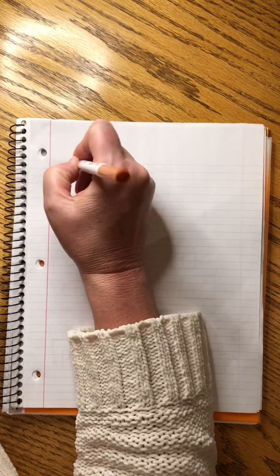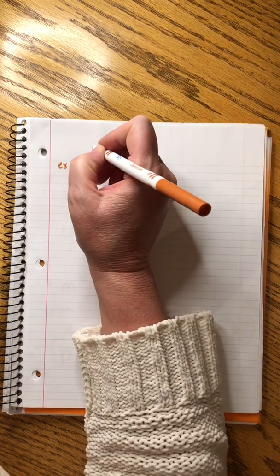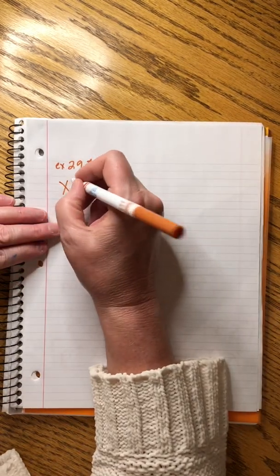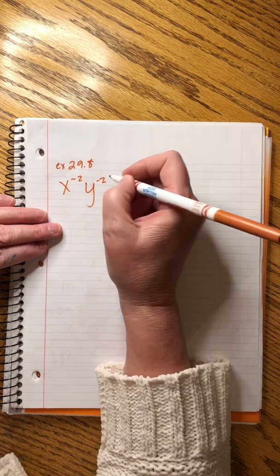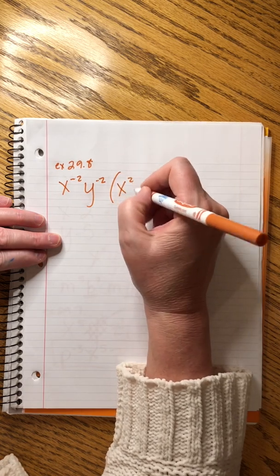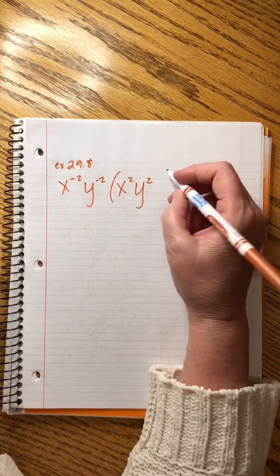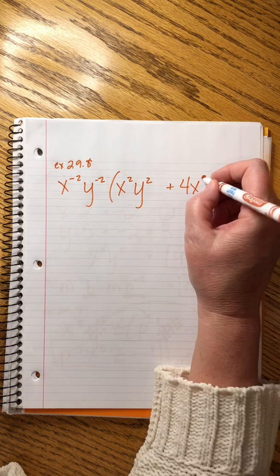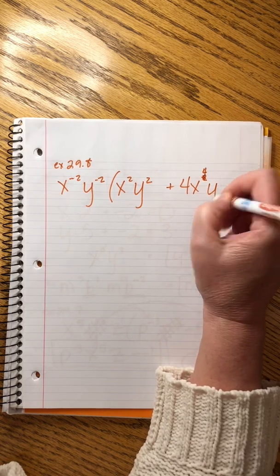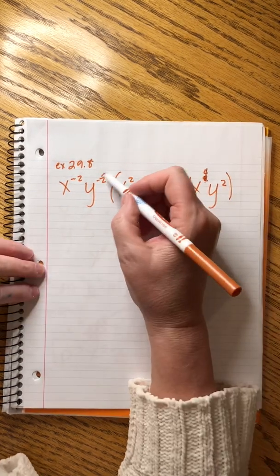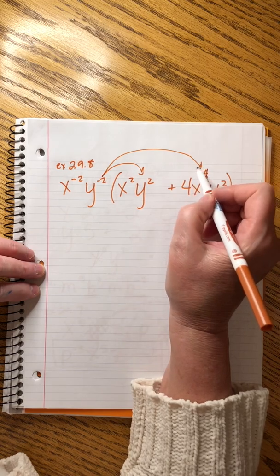Use the distributive property to expand. Okay, so same instructions. We have this problem and then one more. Okay, ready? I'm going to write it down. X to the minus 2, y to the minus 2, times x squared, y squared, plus, sorry, I'm doing it again. Why do I always do that? This is to the 4th. Okay, so that's the exponent on the x. Ready? So we're going to do this, and then we're going to do this. All right.